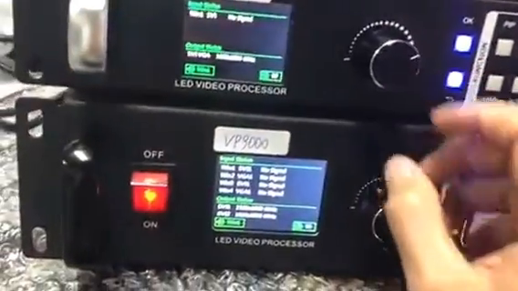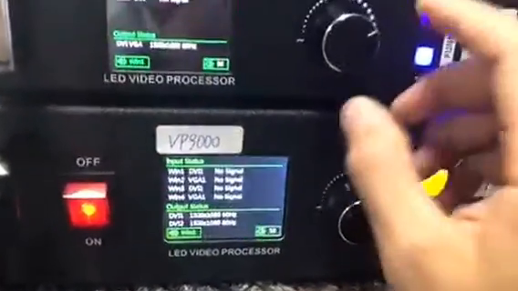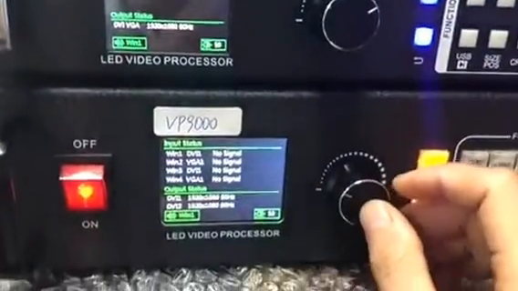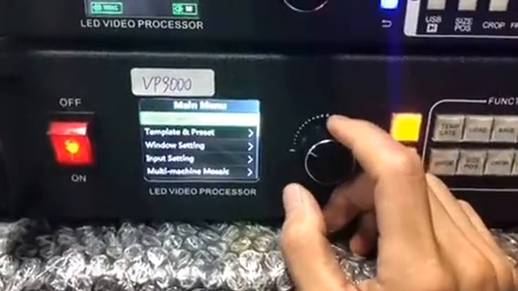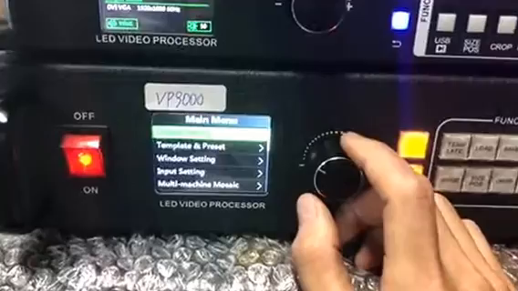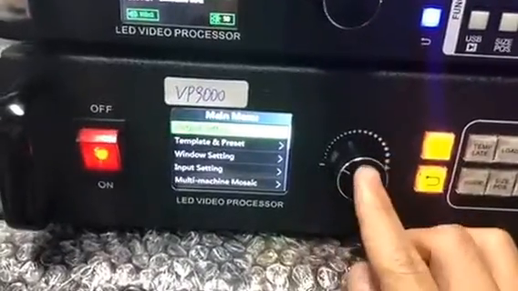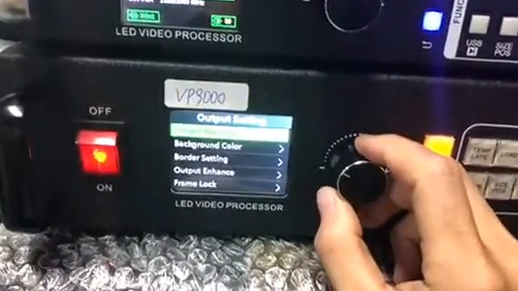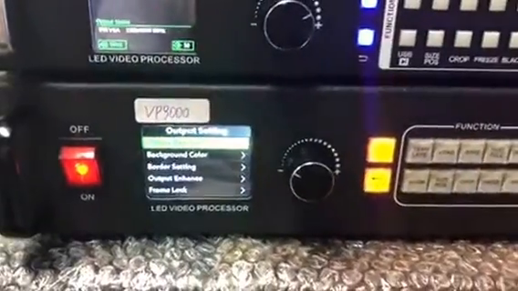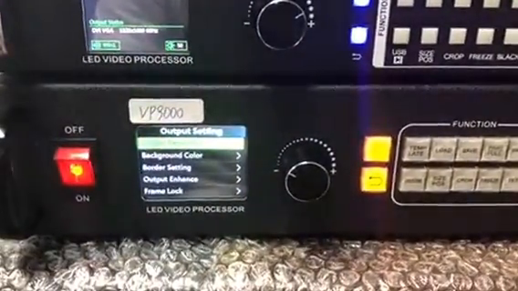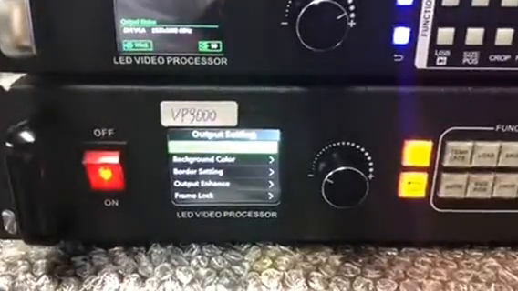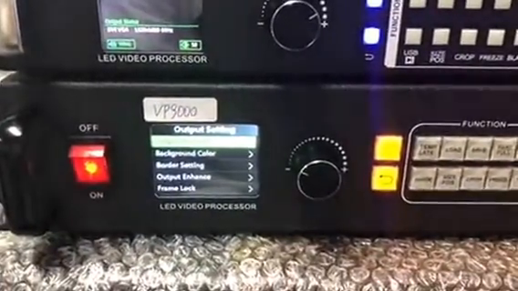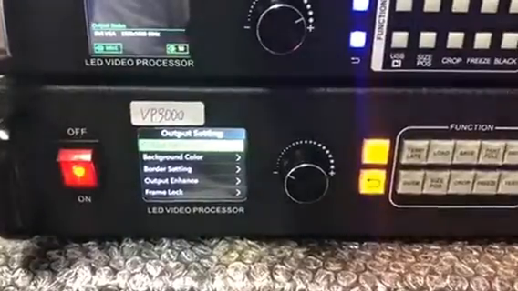Now let's check the menu. Here the first one is output setting, and then we click output resolution. As you know, when we use an LED screen, the input and the output are not exactly the same most of the time, right?